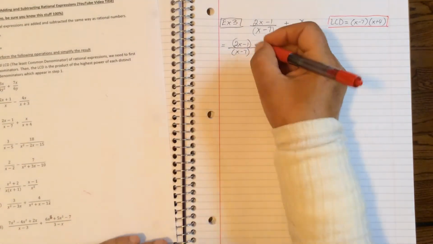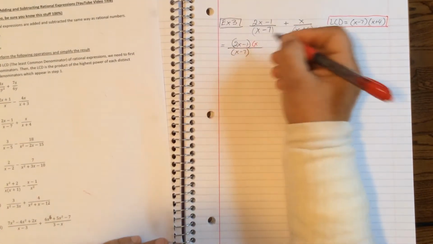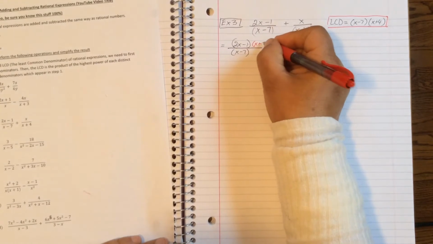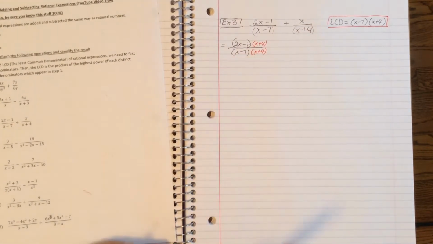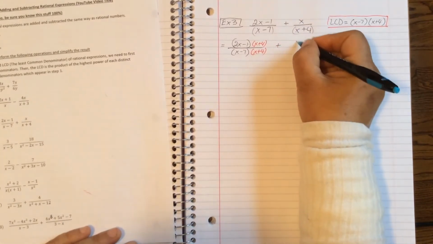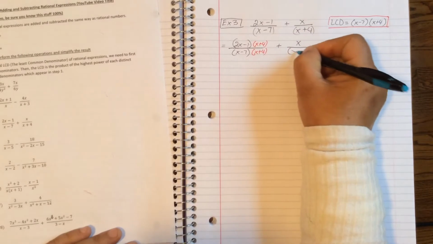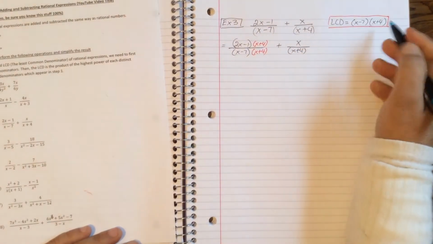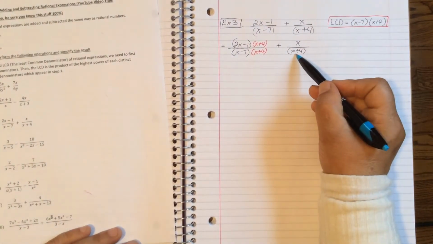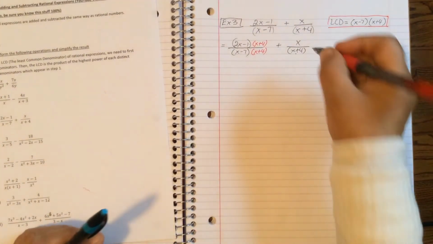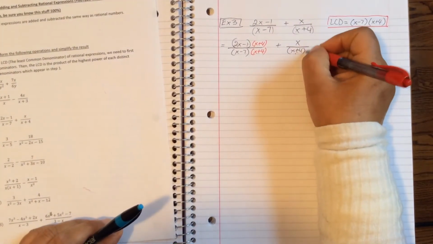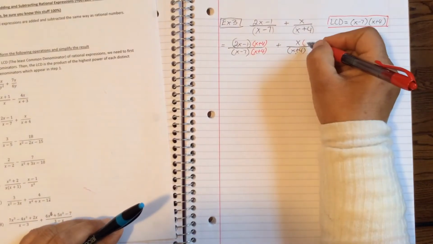So the first fraction will be multiplied up and down by x plus 4. And now the second fraction, which is x over x plus 4, what is missing from the LCD is x minus 7. Be careful to use parentheses on the denominator as we mentioned before.